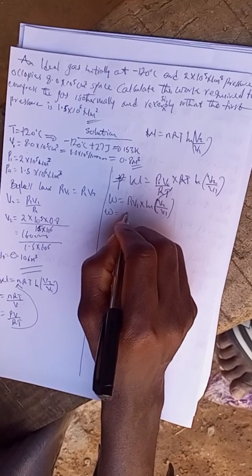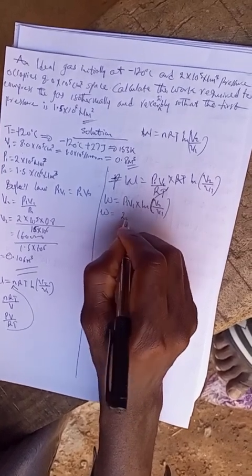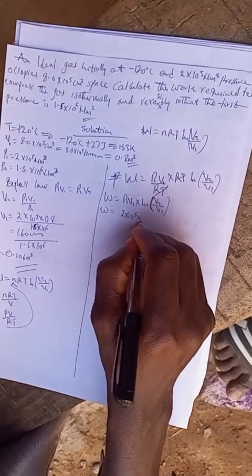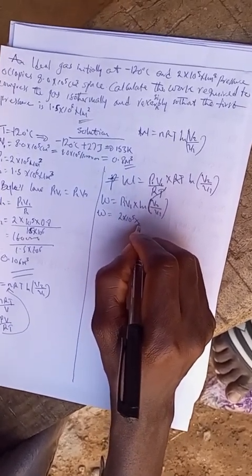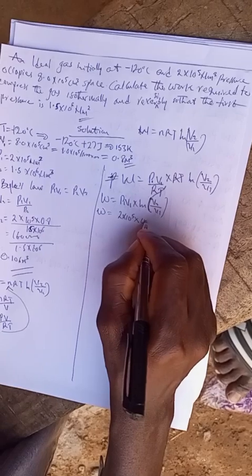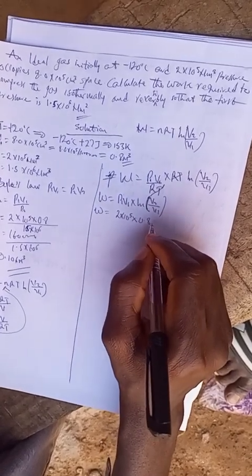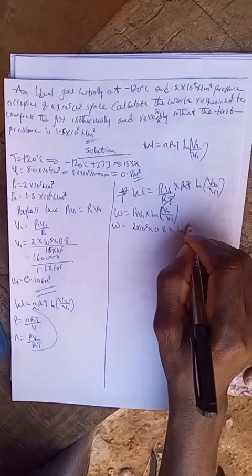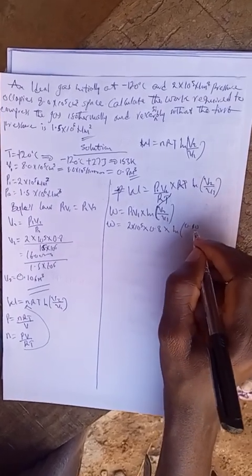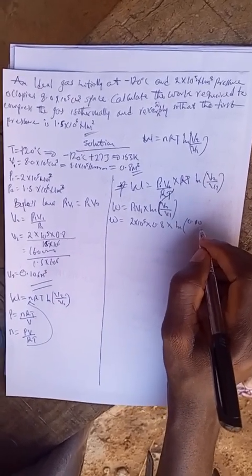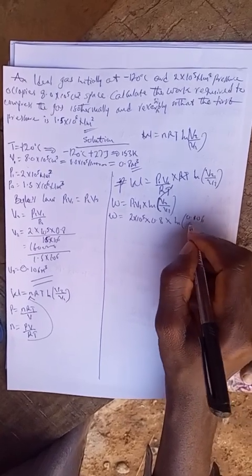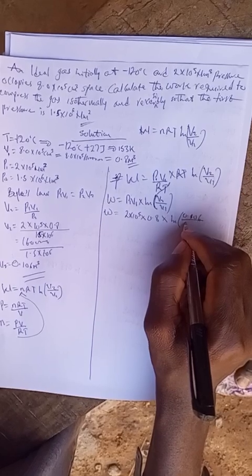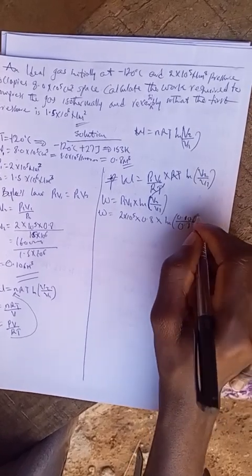Our P1 here is 2 × 10^5 multiplied by V1, which is 0.8 converted to cubic meters, times ln of V2, which is 0.106, divided by V1, which is 0.8.